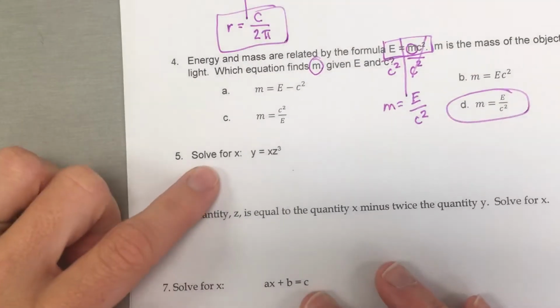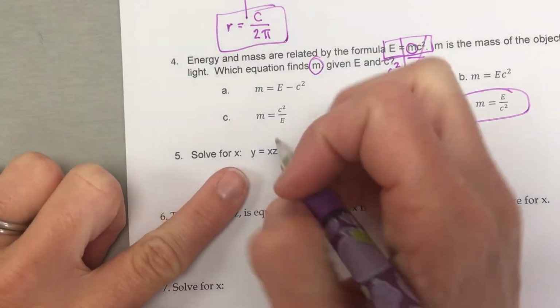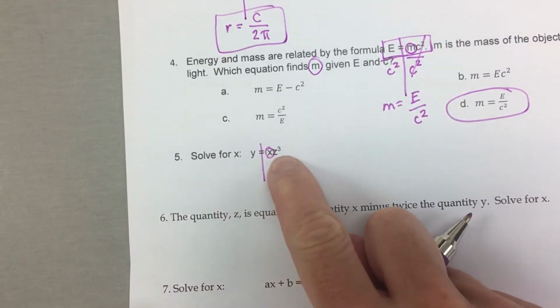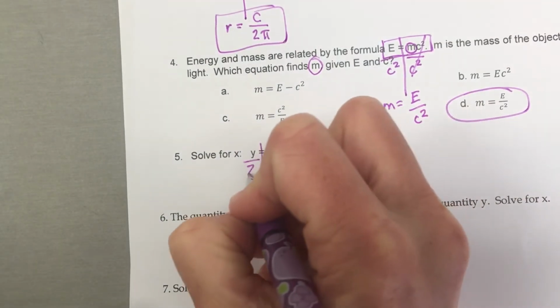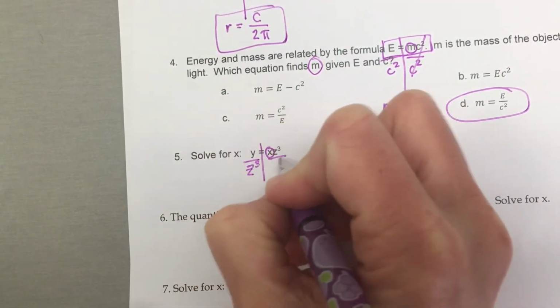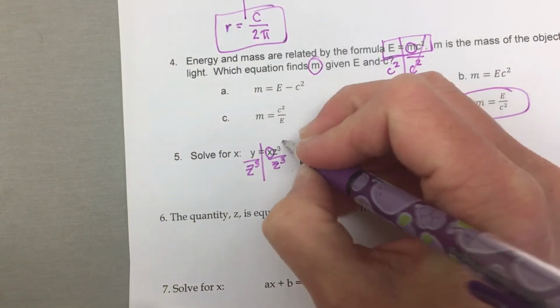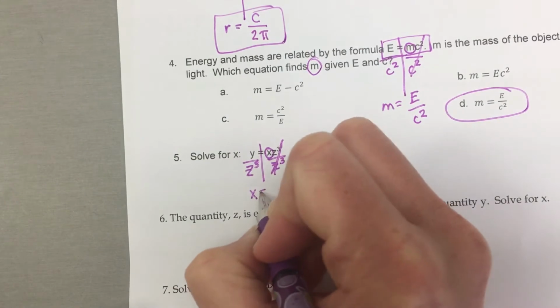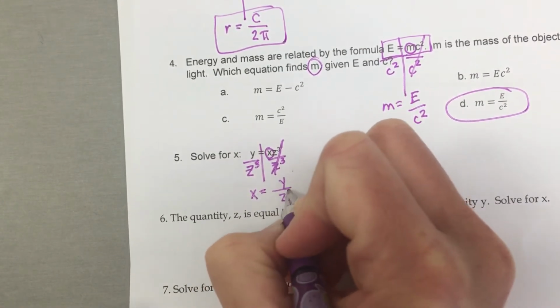All right. Number 5, solve for x. Circle x. So what's with the x? The z cubed. I need to get rid of z cubed, so I'm going to divide by z cubed. You're technically supposed to do it to both sides, but those will cancel. I'm going to go ahead and write it in the right order. X equals y over z cubed.